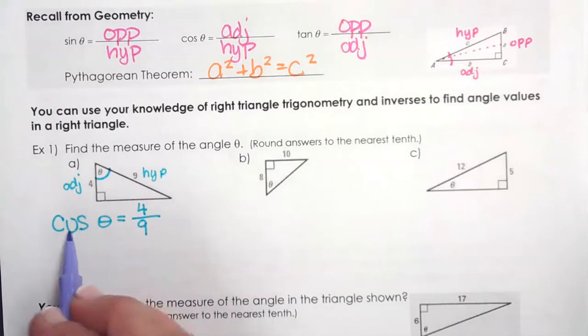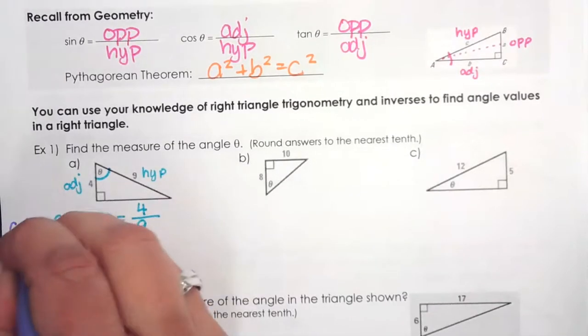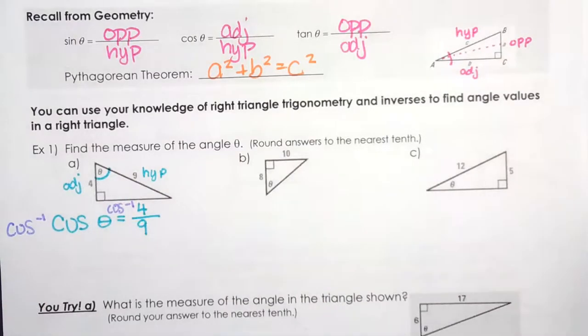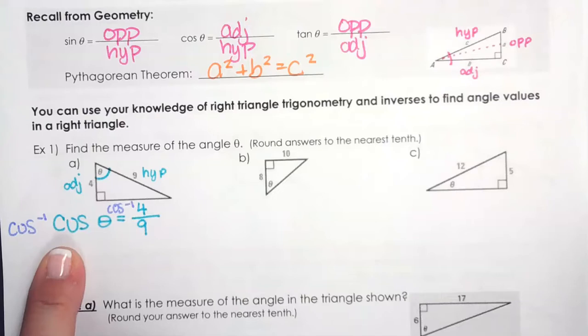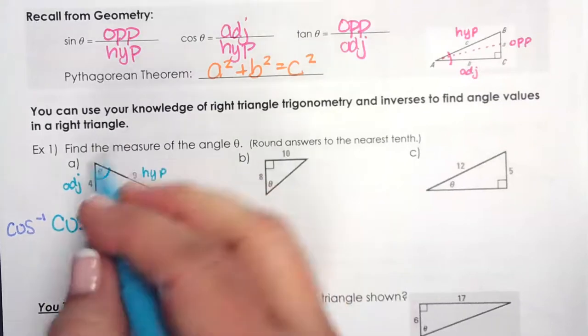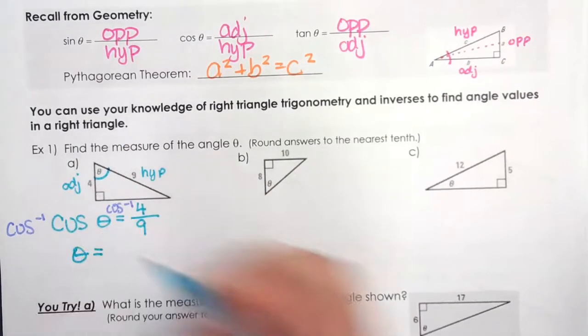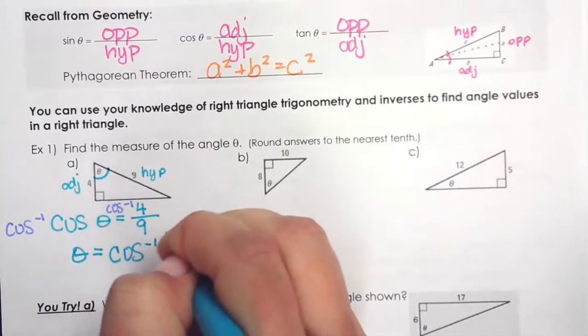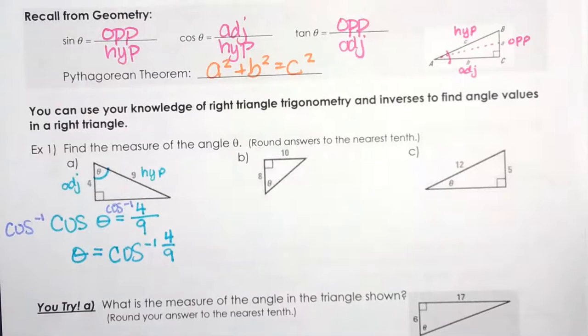The inverse of cosine is inverse cosine. And I won't make you write this every time, but essentially what you're going to do is take the inverse cosine of both sides. What do you think happens to inverse cosine and cosine? They cancel, and we just have theta. And then over here, we have the inverse cosine of 4/9. And that's going to be how we find our angle theta.